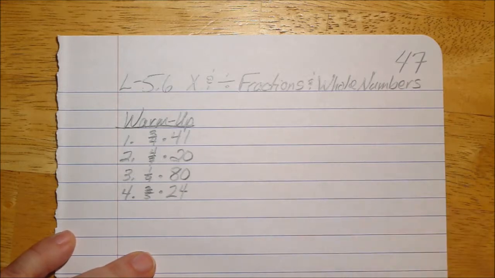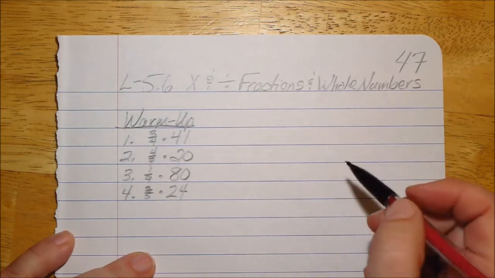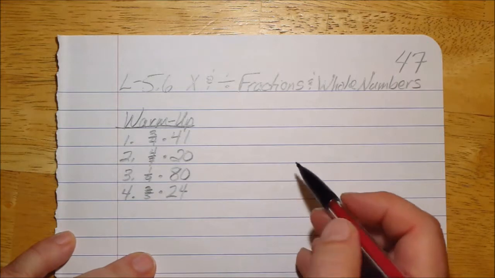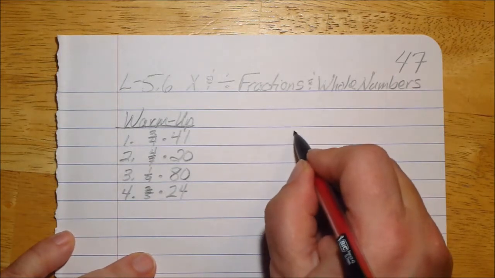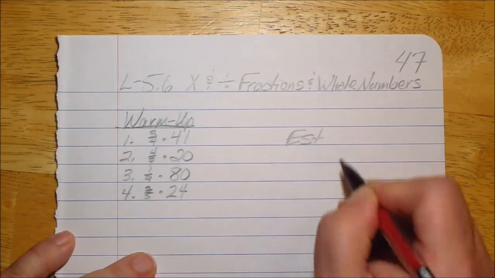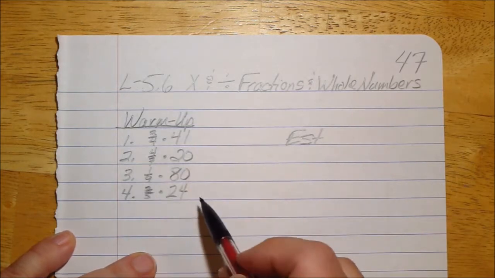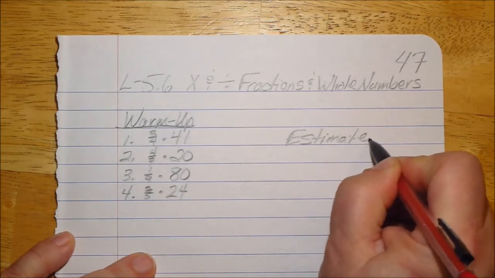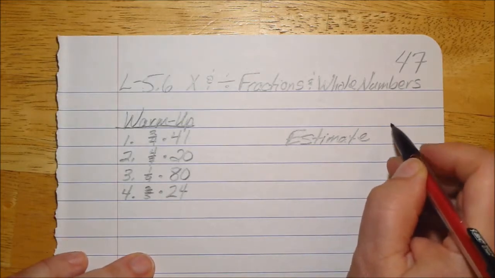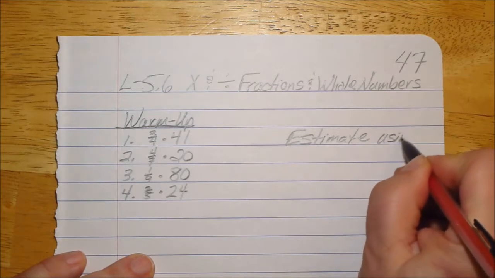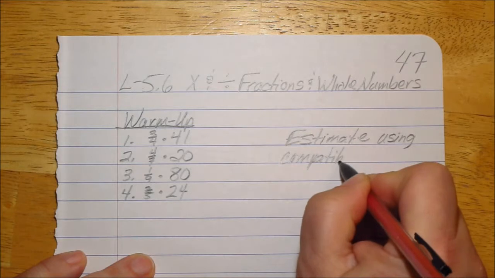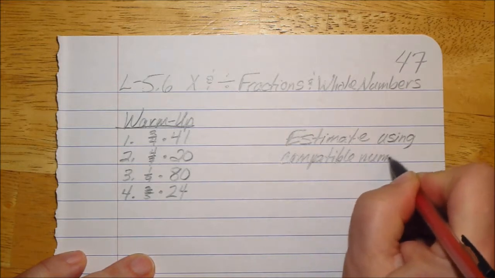Whenever it is you're actually watching this, the previous lesson, 5.5, was about estimating problems like this. So I'm going to put over here, you don't have to do this, but so that anybody who's watching this will know what's expected from these problems: Estimate using compatible numbers.